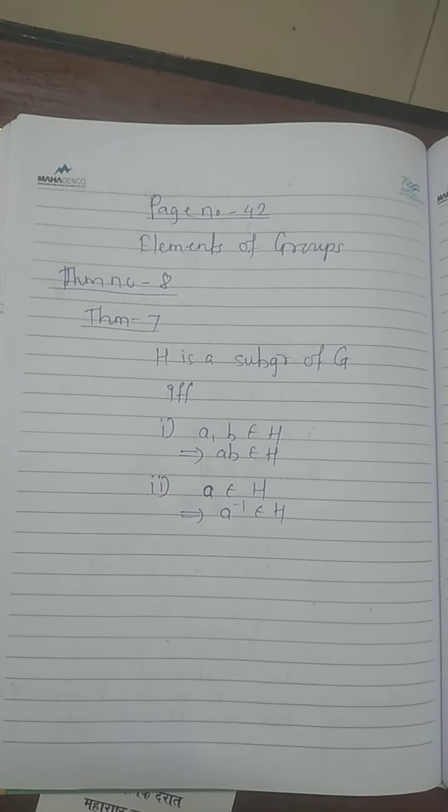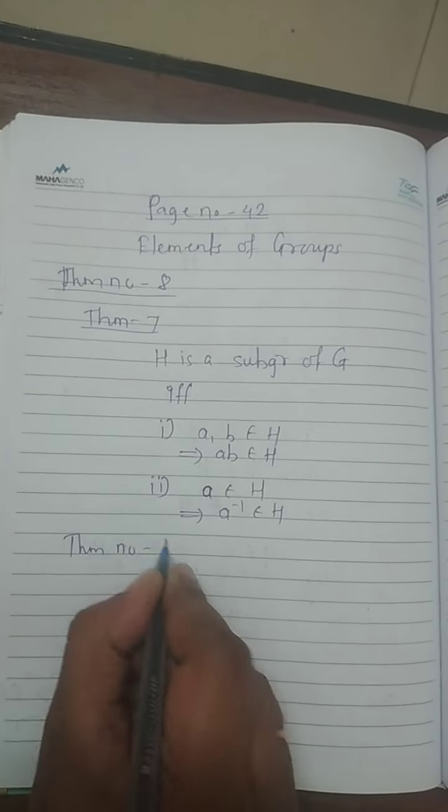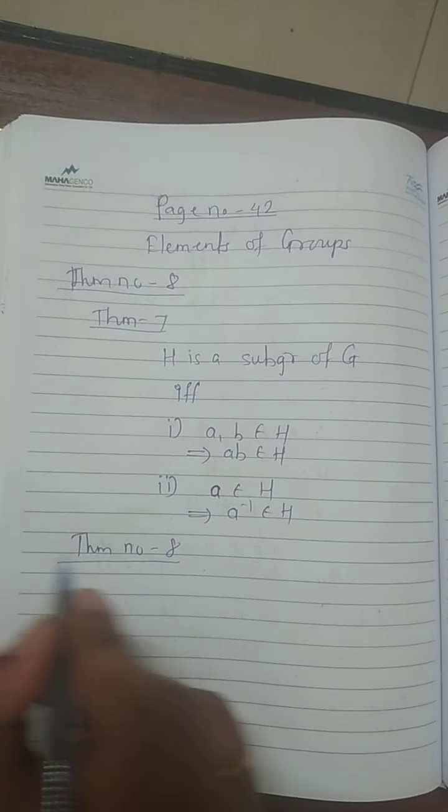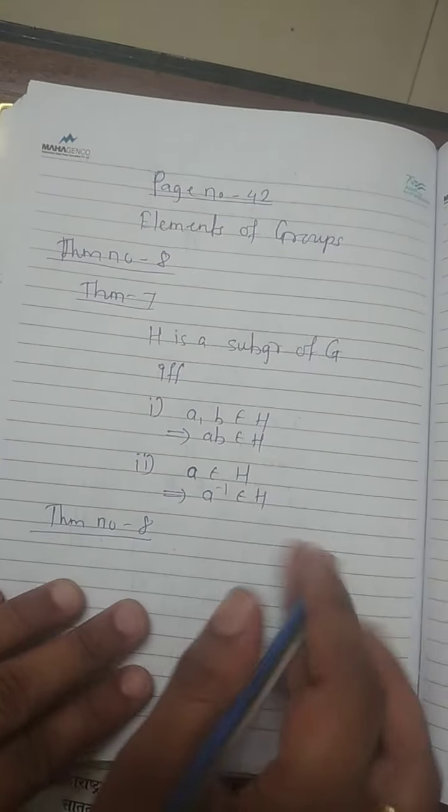Now we have to learn theorem number 8, on page number 42. What is the statement of theorem number 8?